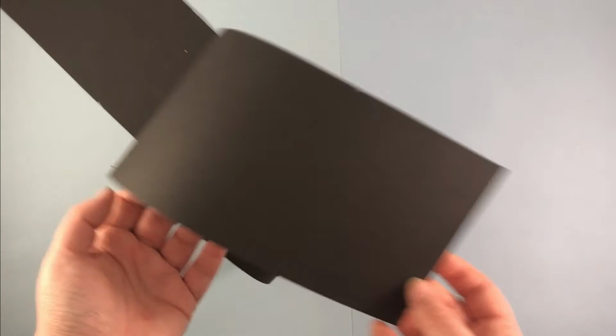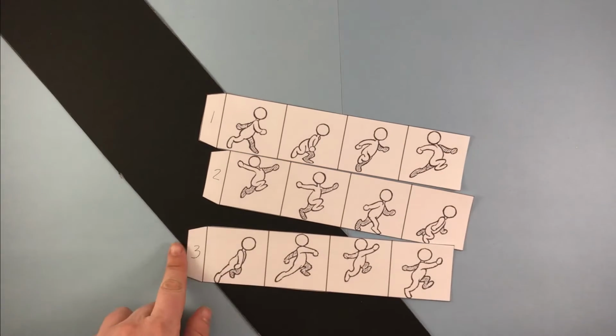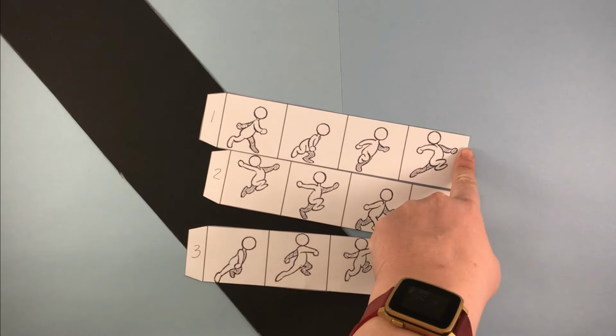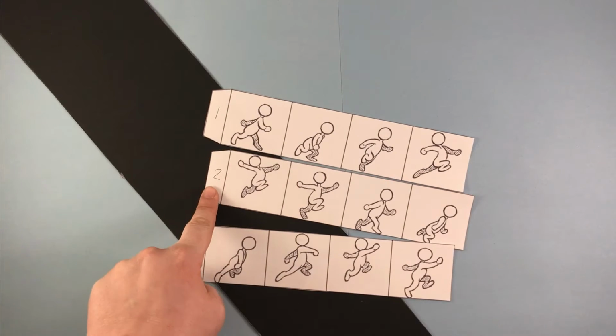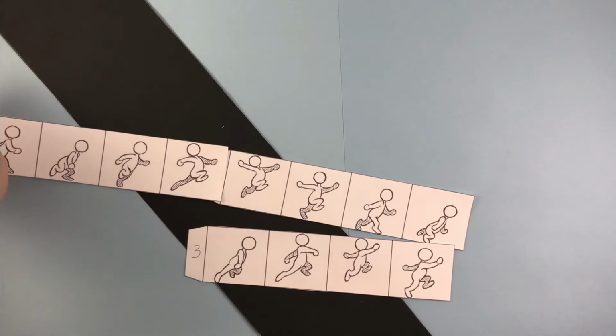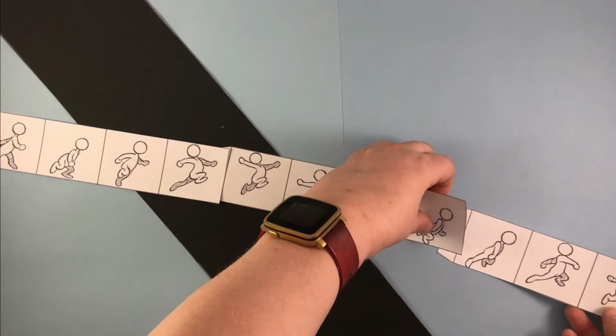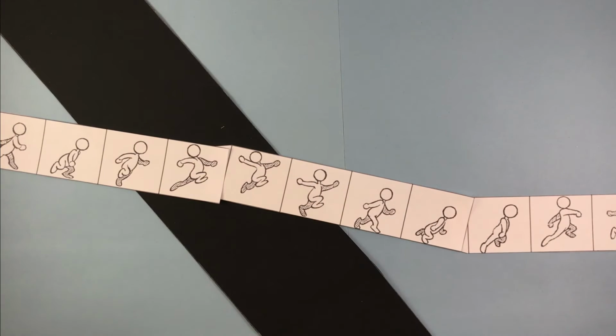Now, I don't need quite this much length, but I do need most of it. So what I'm going to do is I have cut out all of my strips and numbered them lightly in pencil so that it doesn't bleed through, and I'm going to put the tail of one on the tab of the other so that they line up in one long row.